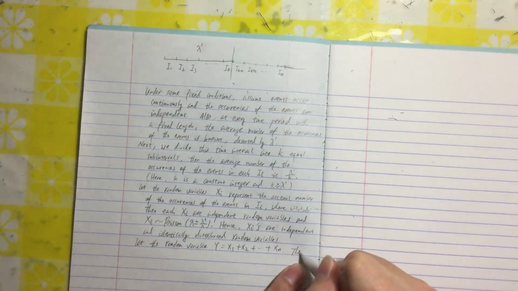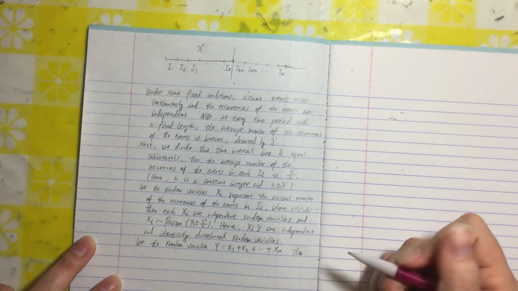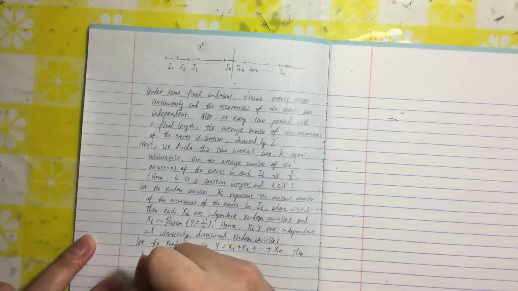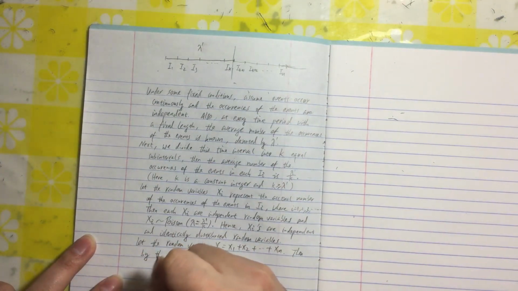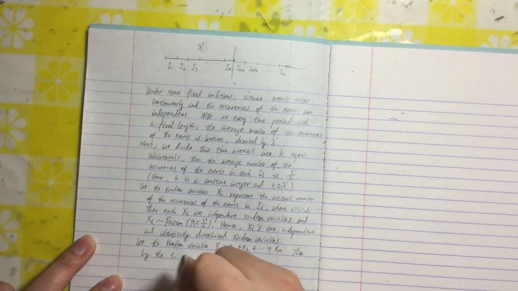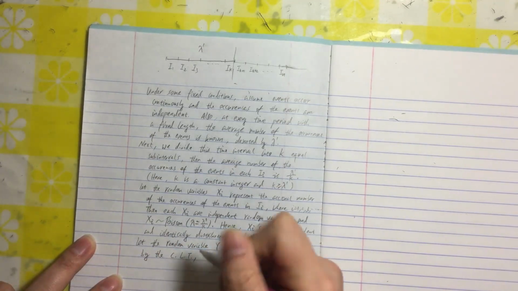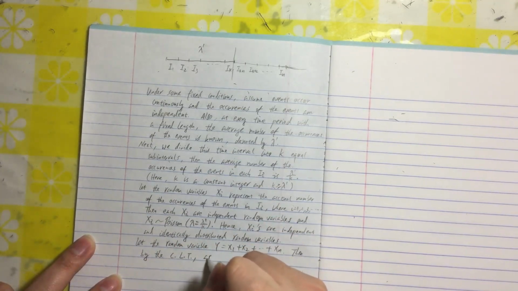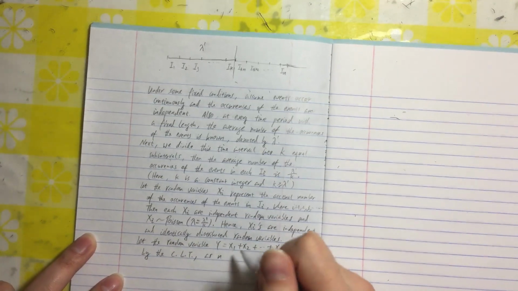Then by the central limit theorem, as n approaches infinity, Y tends to a normal distribution.